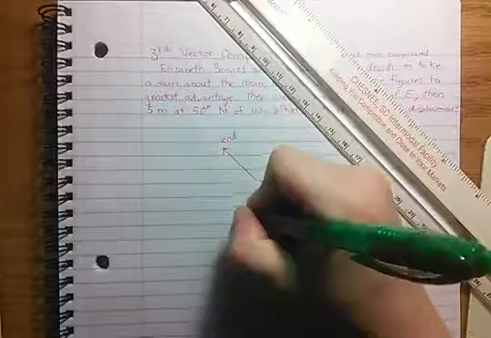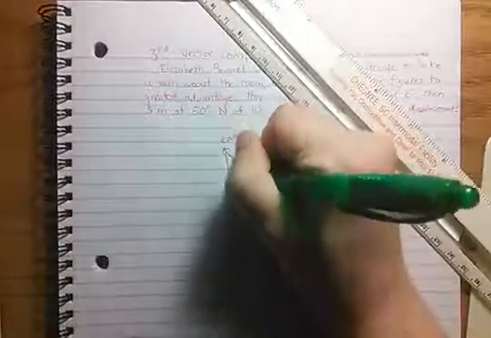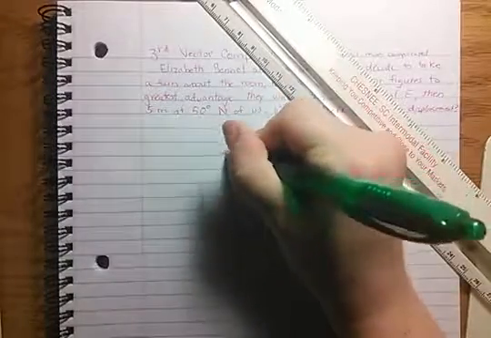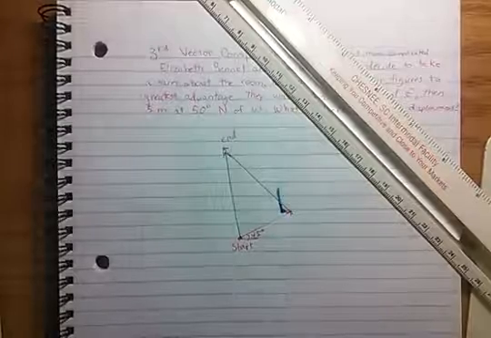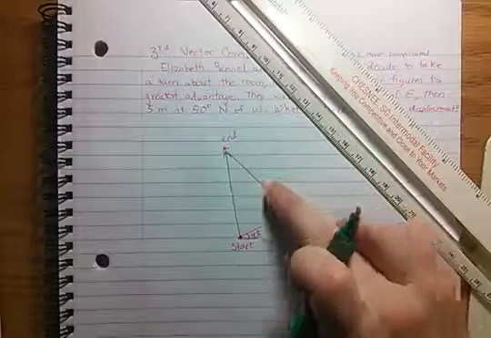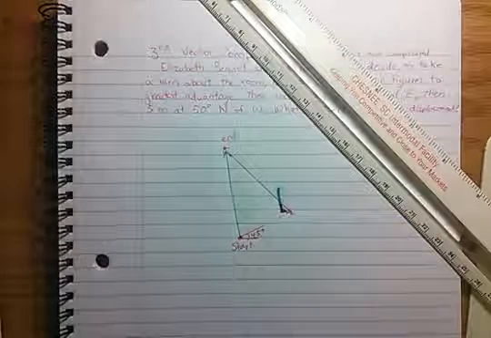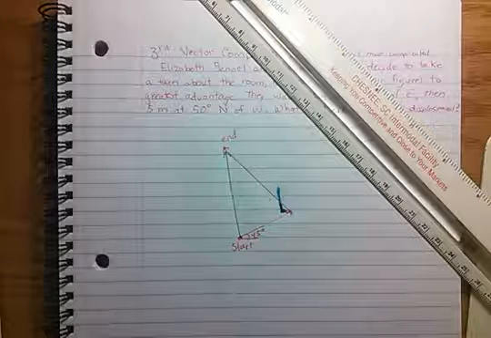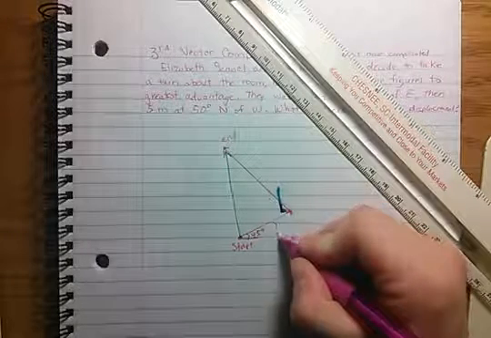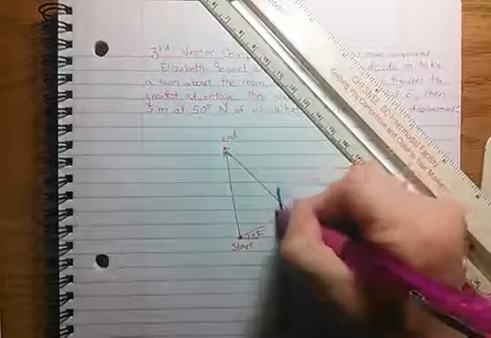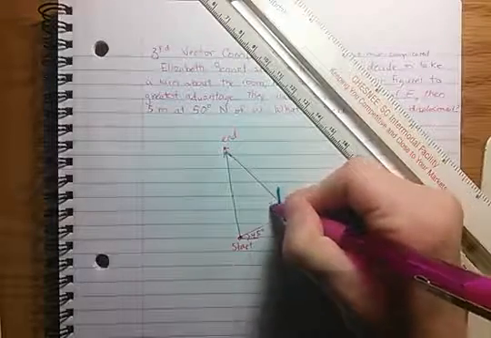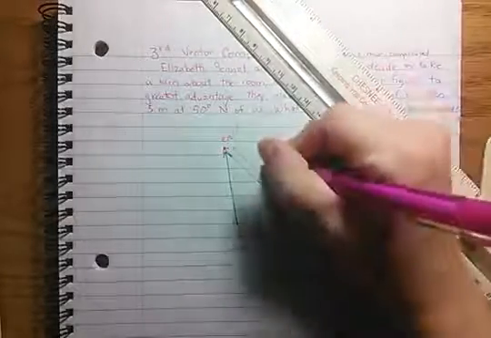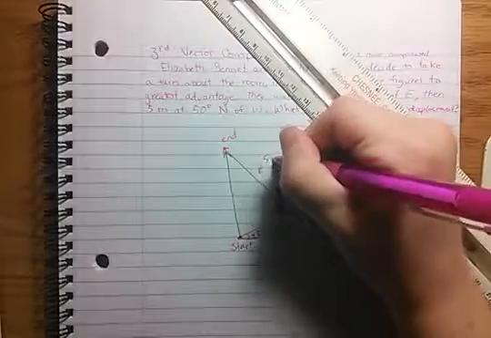So this green line is the displacement that I want to find. And that blue is getting all over the place. Sorry about that. Let's go back and label these. So this is 3 meters. This angle is going to be 50 degrees. And that's going to be 5 meters.